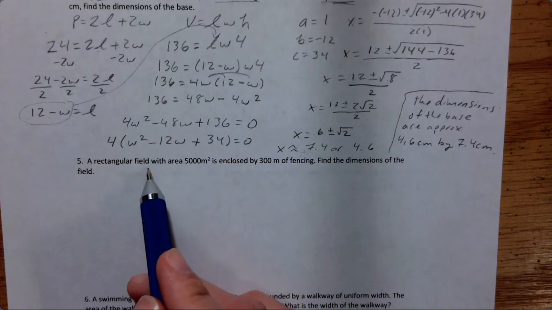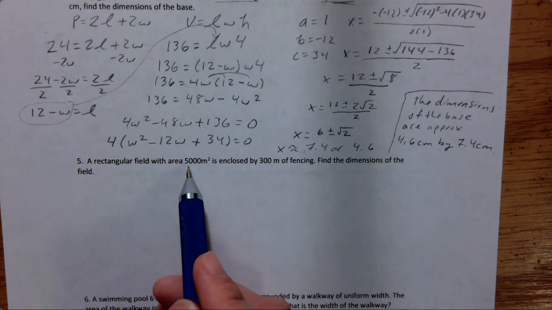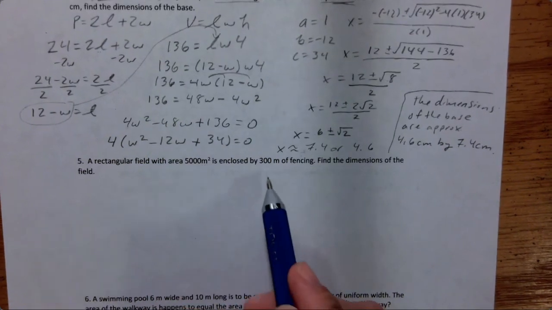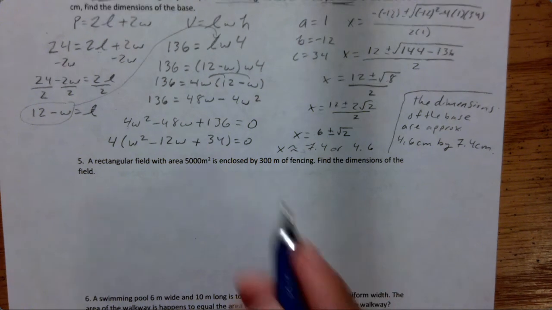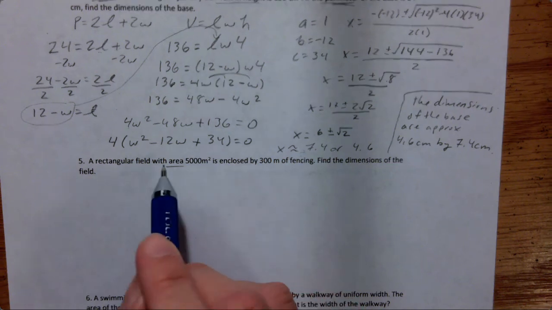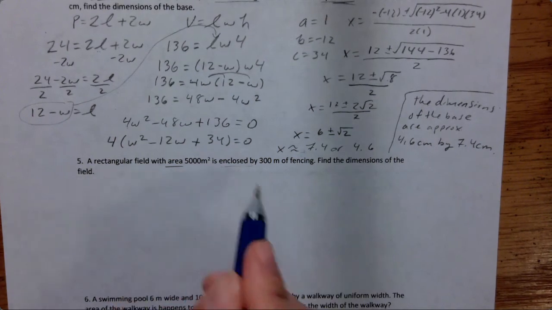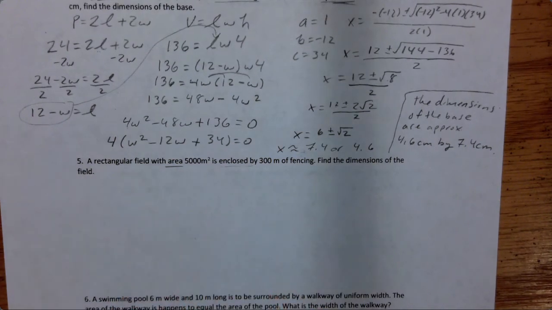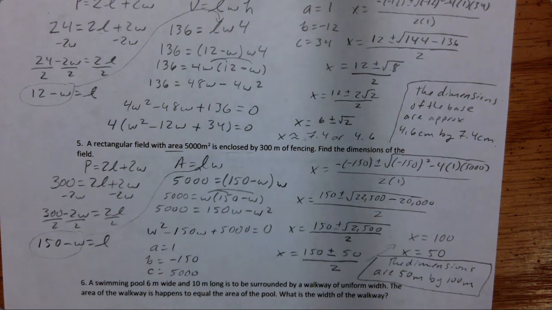Remember, you have a couple things here. They're talking about this rectangular field with an area of 5,000 meters squared that is enclosed by 300 meters of fencing. Find the dimensions of the field. Okay, again, something about the area equation. And you're talking about this field that is enclosed. So if you're enclosing it, remember, you're finding the perimeter because you're enclosing the field. So go ahead and pause the video and set up the equation and see if you can solve it using the quadratic formula. Okay, so let's take a look at what you got for number 5.